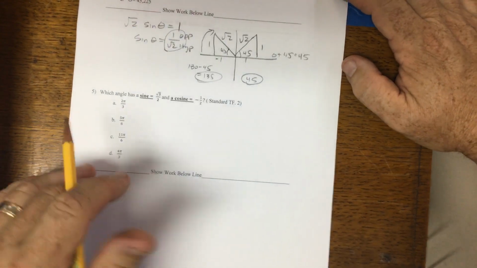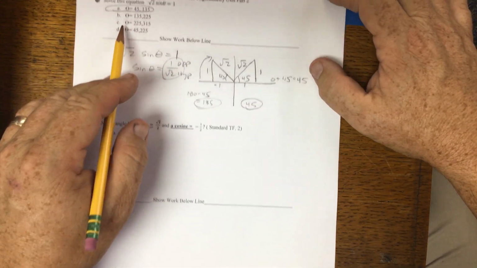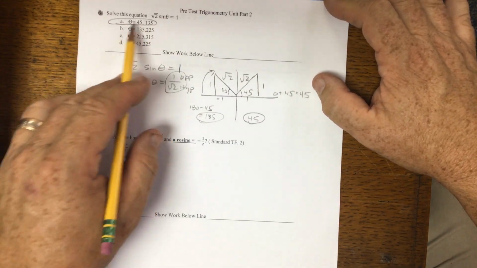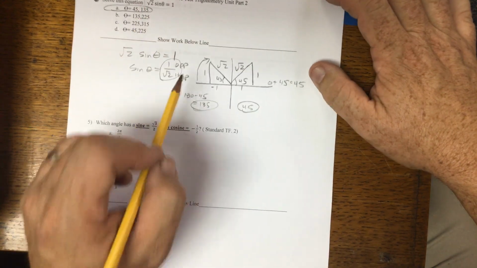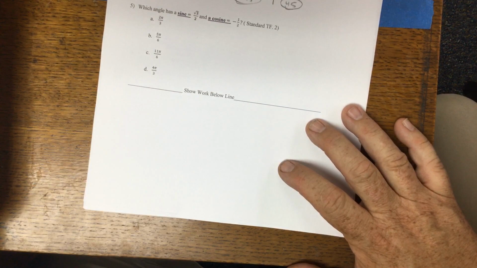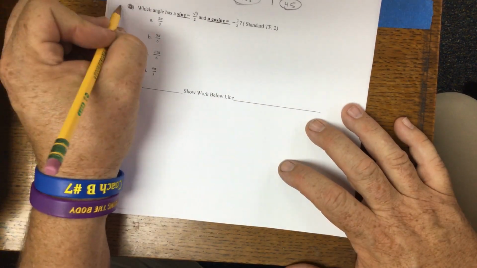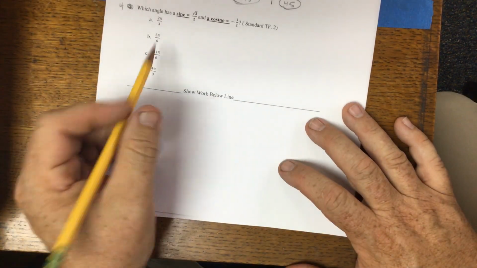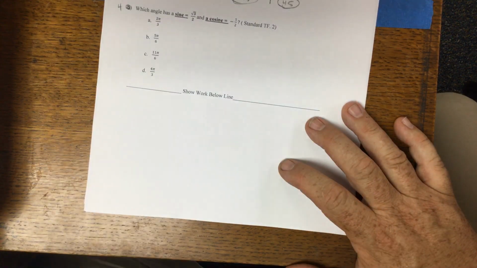So there it is. Just work your way through. Disregard these, take the problem, and solve the equation doing the work below the line. So if we're doing this one here, I think it's number 4. It doesn't really matter, but you guys kind of see the idea.